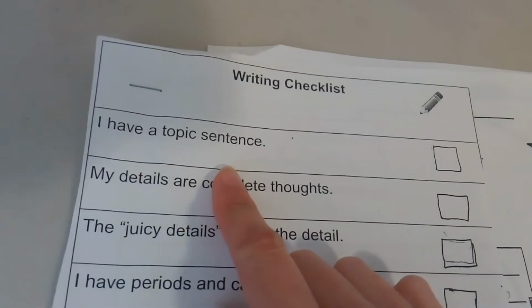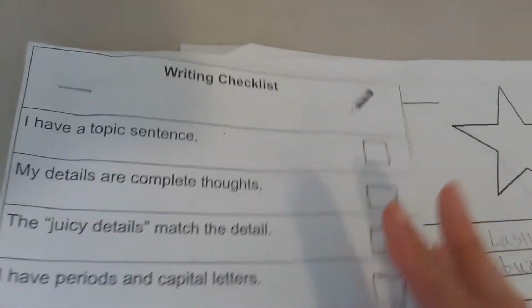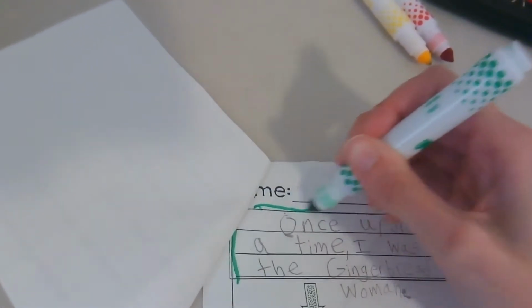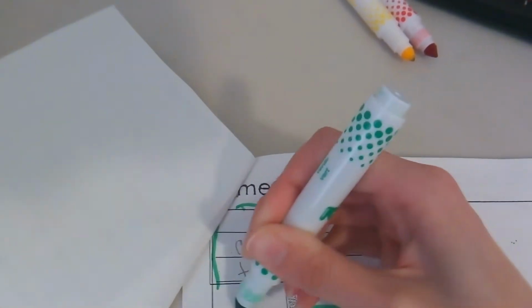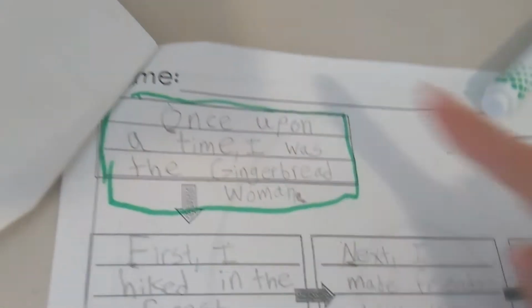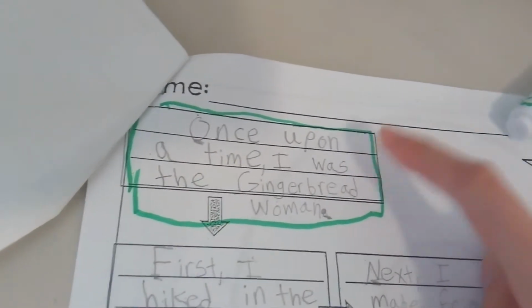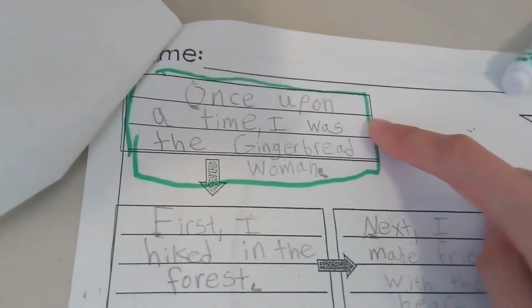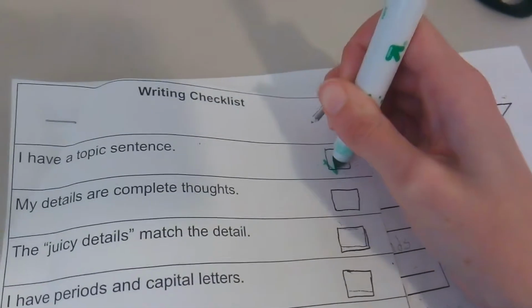So the first thing I need to make sure is, do I have a topic sentence? So I'm going to flip over my rubric and let's take a peek. Once upon a time, I was the gingerbread woman. So I have a topic sentence. So now I'm going to take my green and color code it, just like that. If you printed your writing, you can color code it too. If you did not, you're going to point to your screen at the topic sentence and say green topic sentence. Let's do it together. Ready? Green topic sentence. All right, so I know I have that, and that can be checked off on my checklist that you guys are watching.